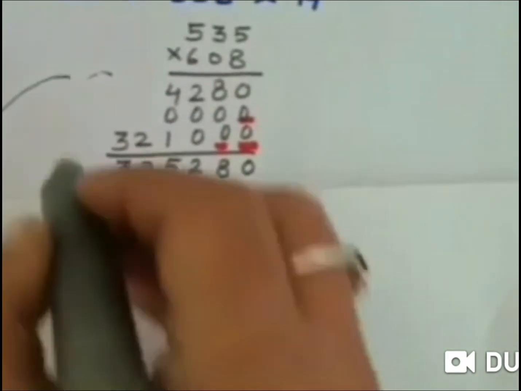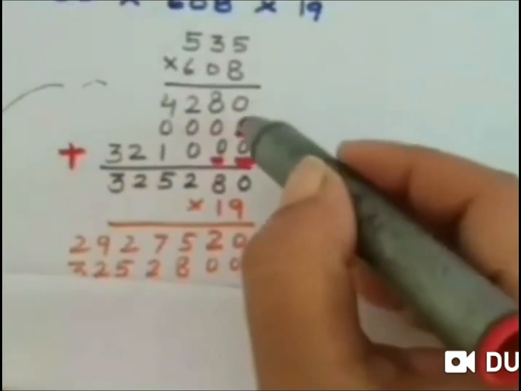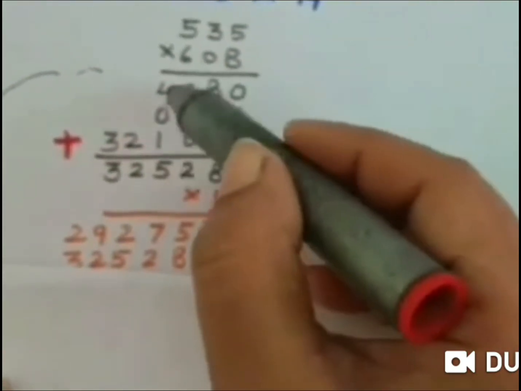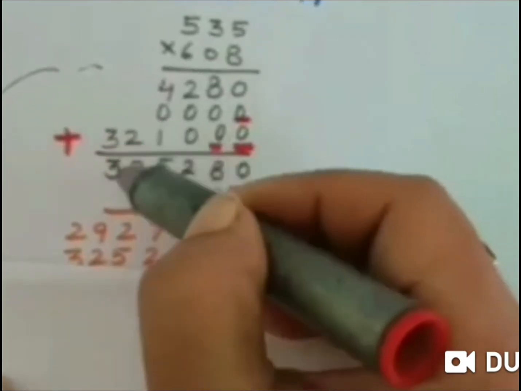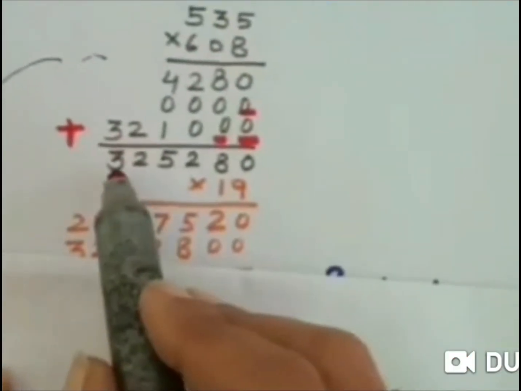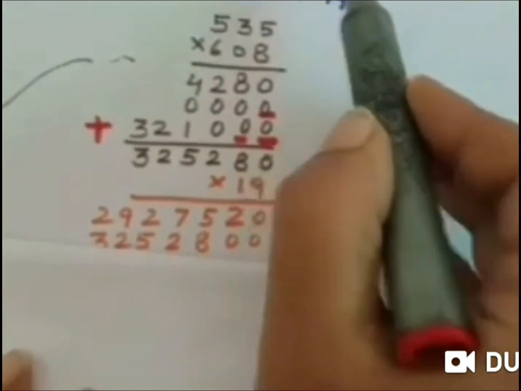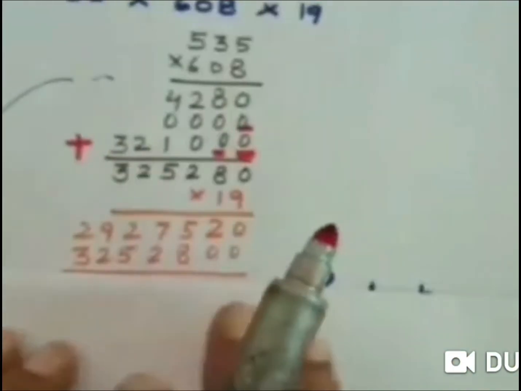Now adding all these three products, 0 0 0 makes it 0, 8 plus 0 is 8, here 2, 4 plus 0 plus 1 is 5, 2 and 3. So the product is 3,25,280.